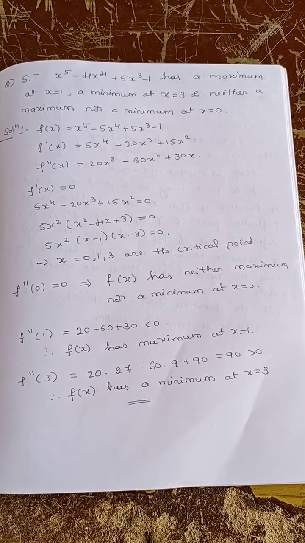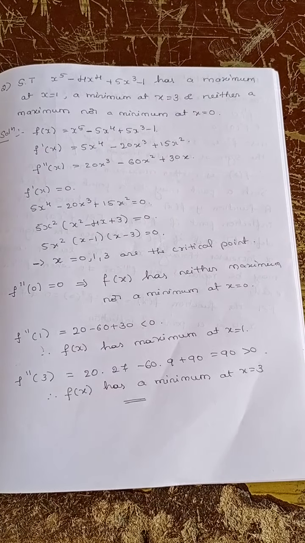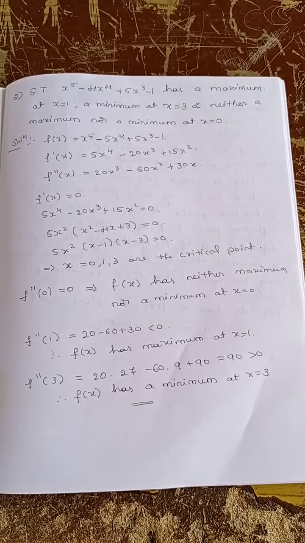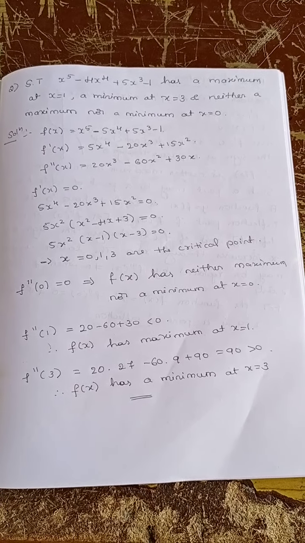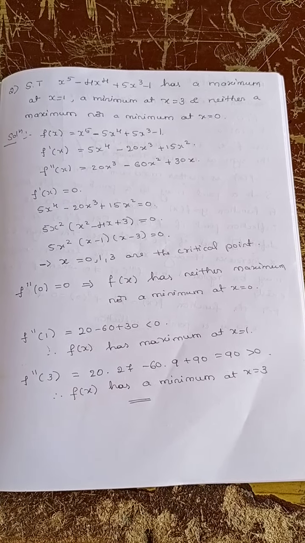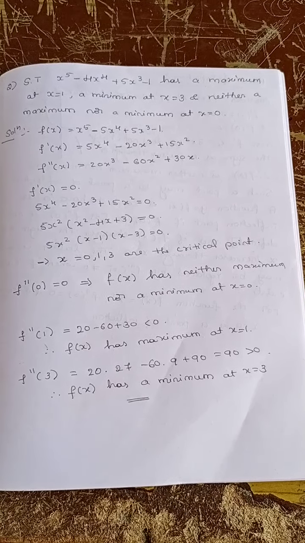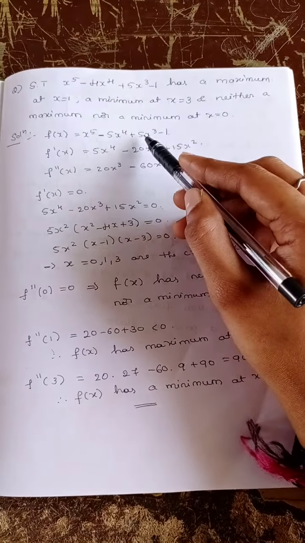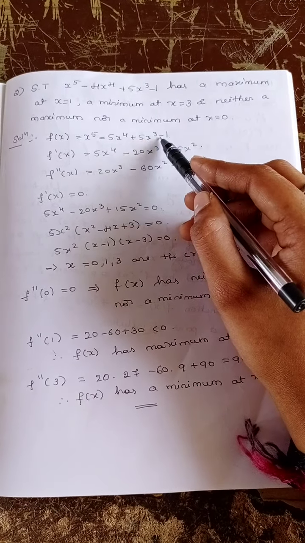Next problem, show that x to the power 5 minus 5 into x to the power 4 plus 5 into x power 3 minus 1 has a maximum at x equal to 1, minimum at x equal to 3, and neither a maximum nor a minimum at x equal to 0. So f of x is given as x power 5 minus 5 into x to the power 4 plus 5 into x power 3 minus 1.